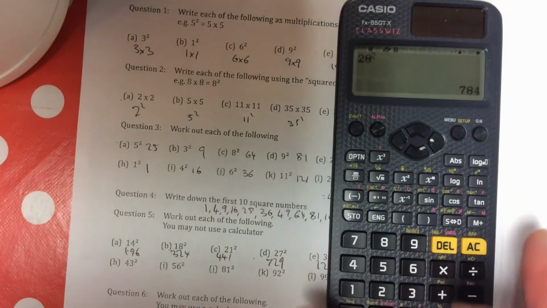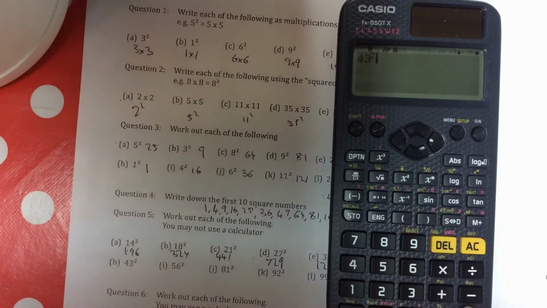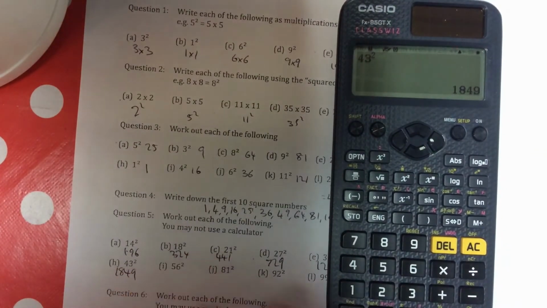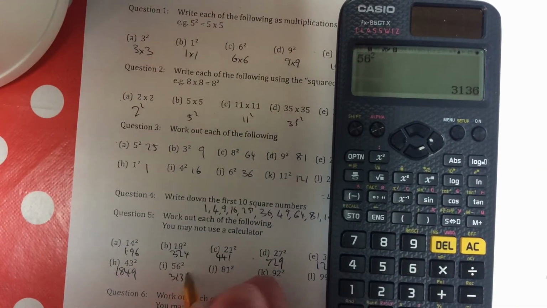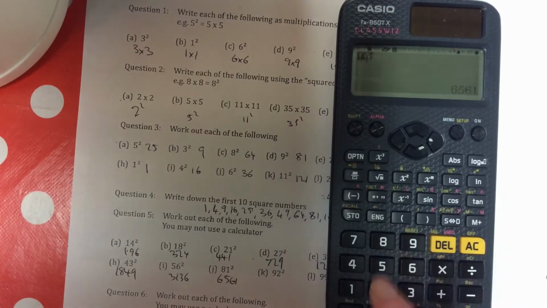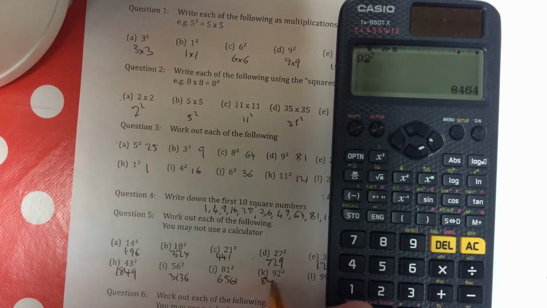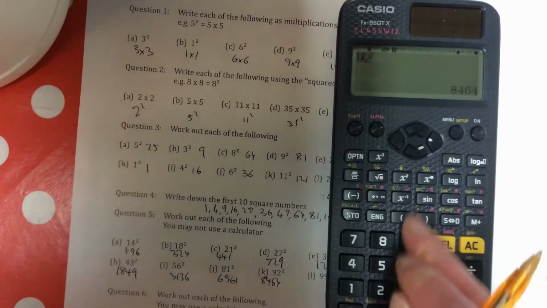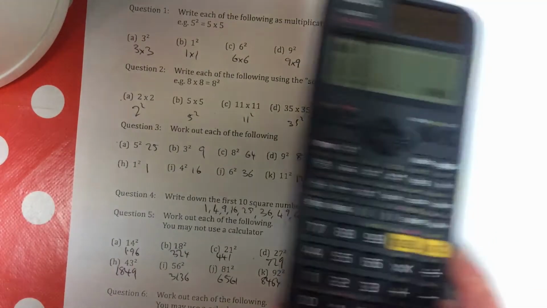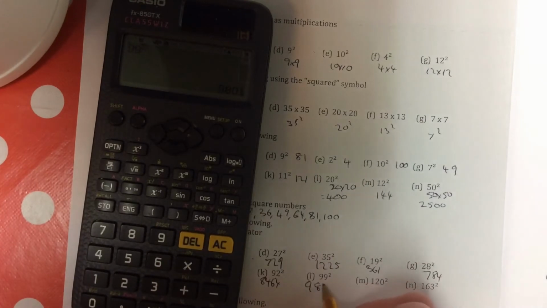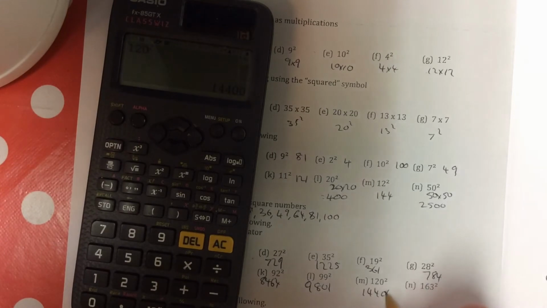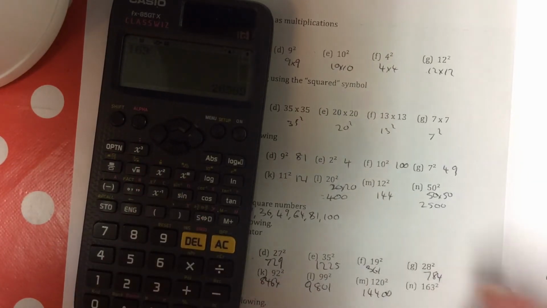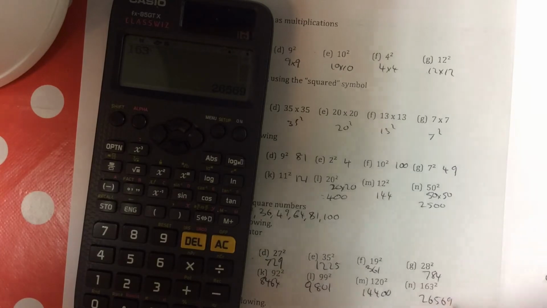I'll show you the squared button. So the next is 43 squared to give you 1849. 56 is a squared button to give you 3136. 81 squared to give you 6561. 92 squared to give you 8464. 99 squared to give you 9801. 120 squared to give you 14400. 163 squared to give you 26569.